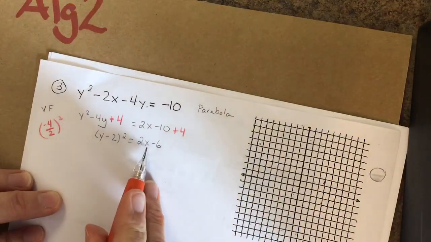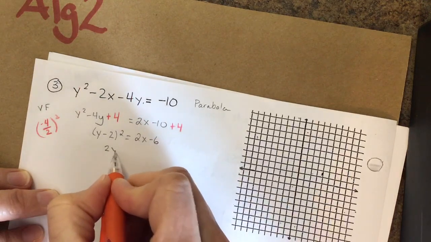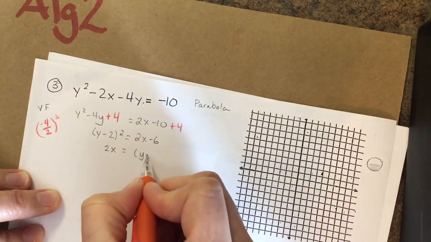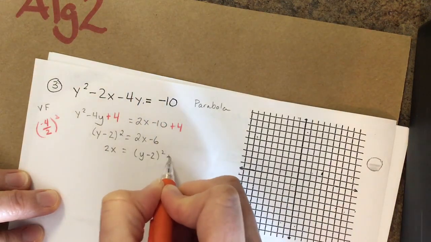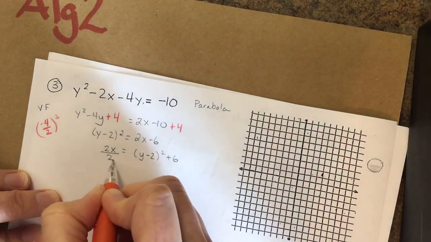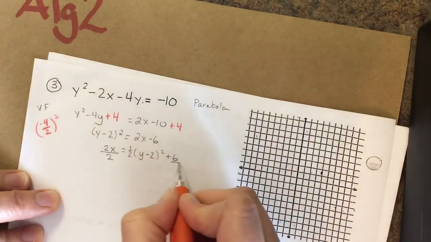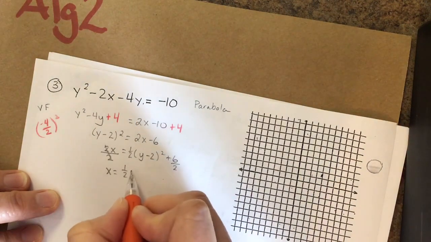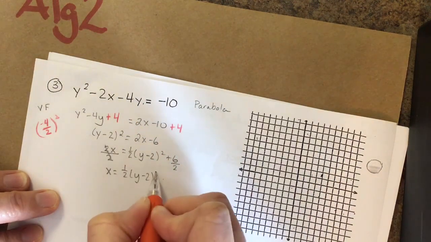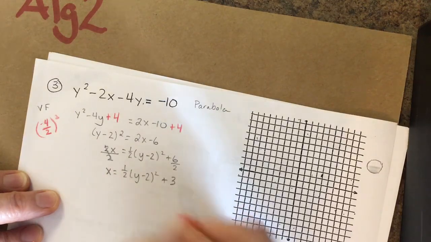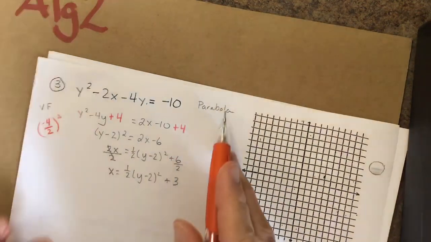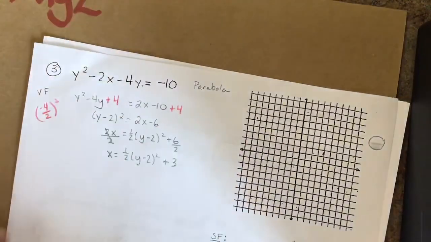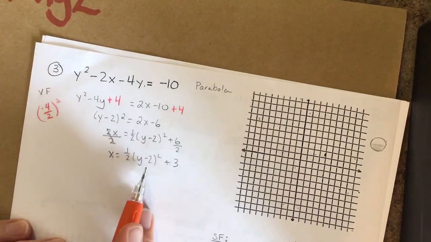Now I'm going to solve for x. All right. I'm going to add 6. Divide everything by 2. Ooh, so now I get 1/2. 6 divided by 2. X equals 1/2 quantity y minus 2 squared plus 6 over 2, 3. This is a parabola. A parabola has one vertex and one focus.